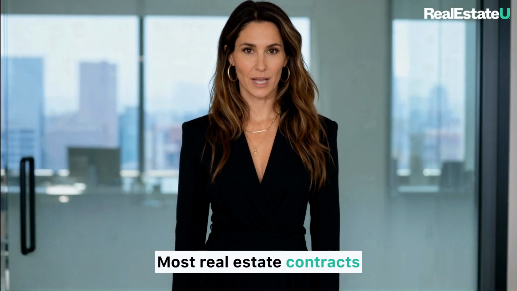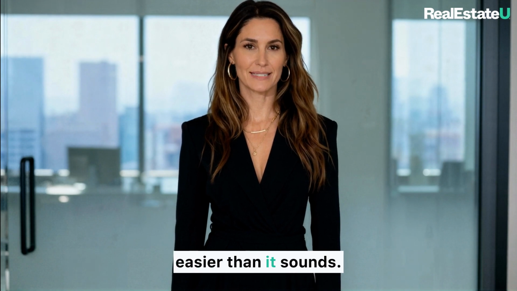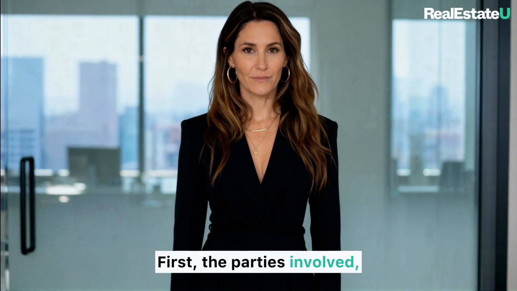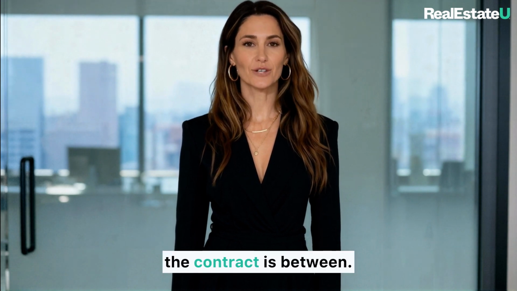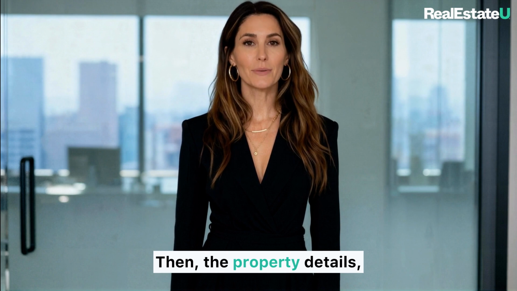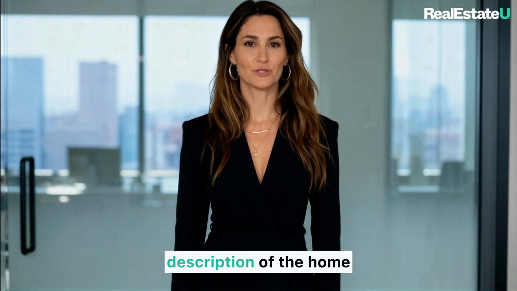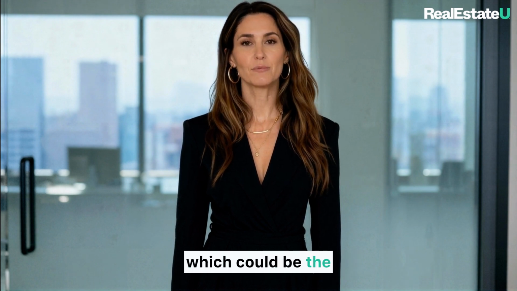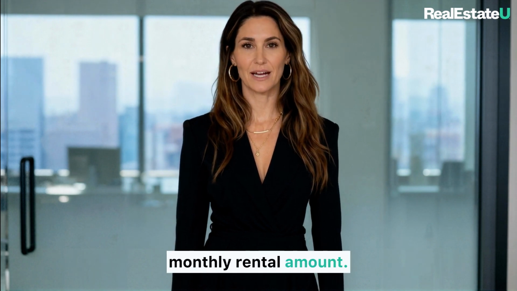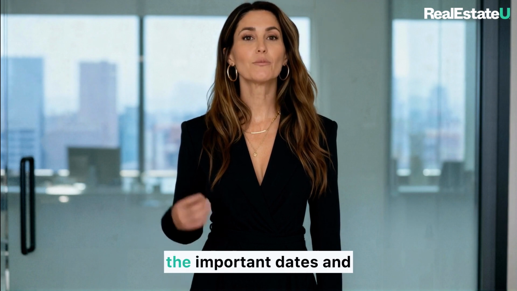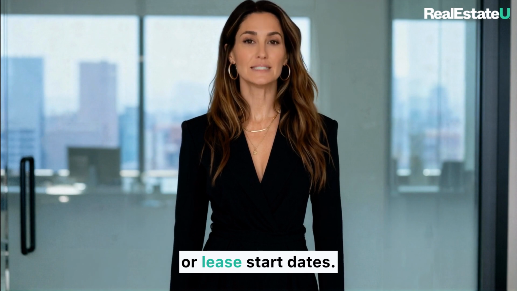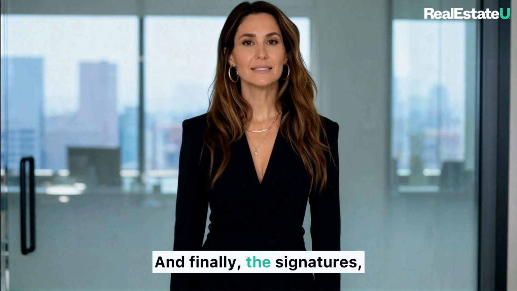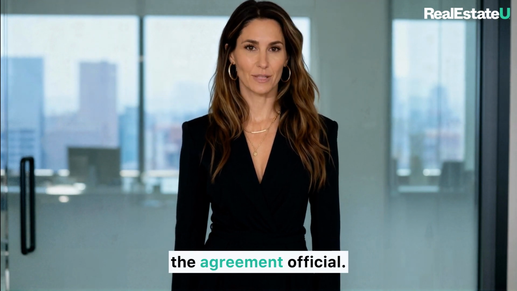Most real estate contracts follow a structure that's easier than it sounds. First, the parties involved, which are the names of the people in the agreement. That tells you who the contract is between. Then, the property details, like the address and description of the home or rental. Next, the payment terms, which could be the purchase price or the monthly rental amount. Then the timing, meaning the important dates and deadlines, like inspections, closing, or lease start dates. And finally, the signatures, because that's what makes the agreement official.